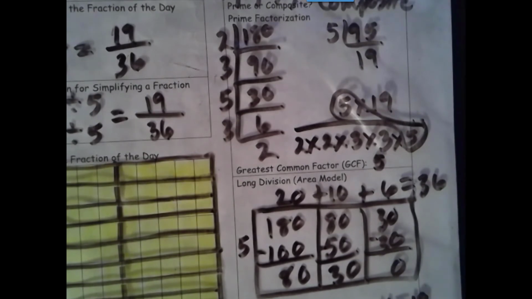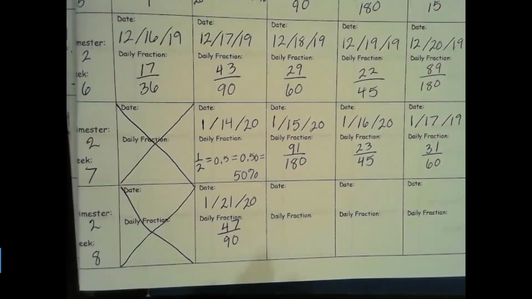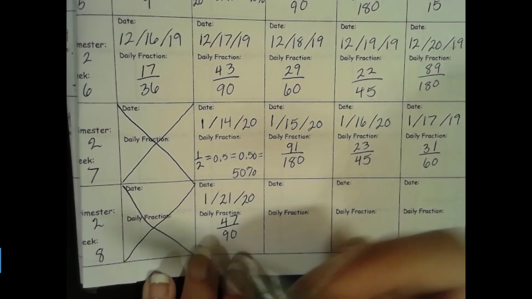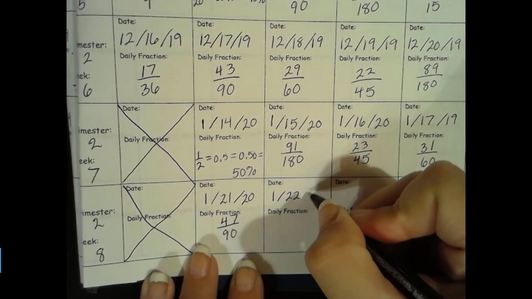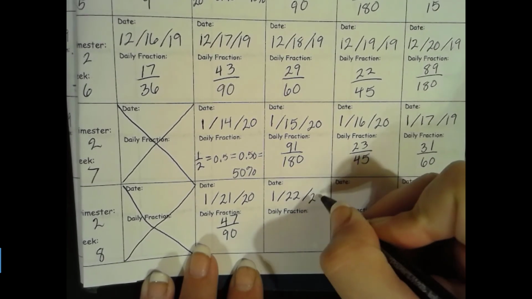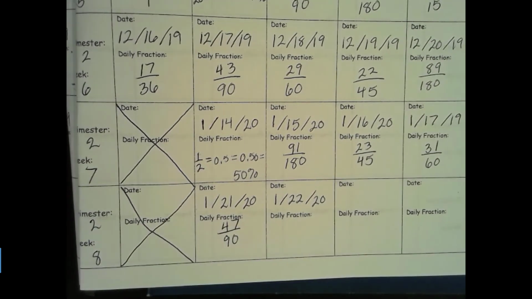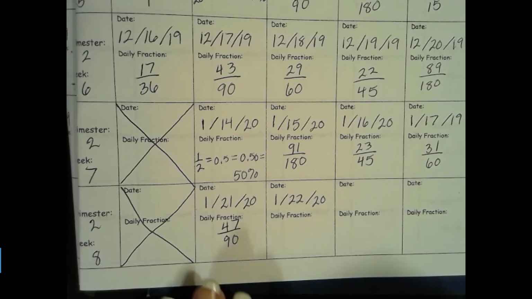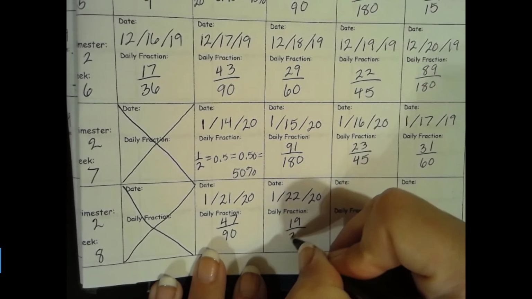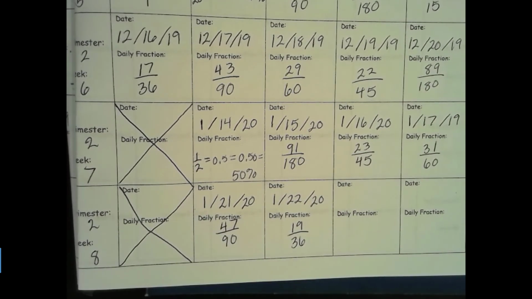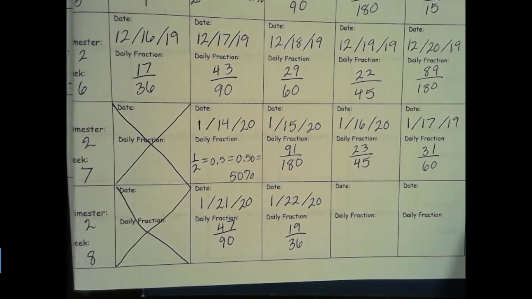Let's go ahead and fill in our data collection page. Okay, trimester 2, week 8. Today is 1/22/2020. And our fraction for today is 19/36. All right, let's go ahead and get out our number line.